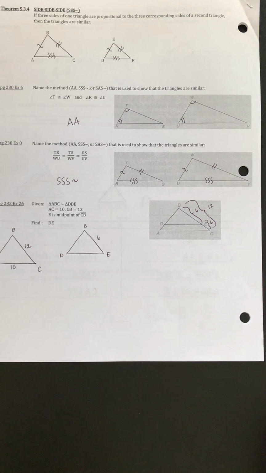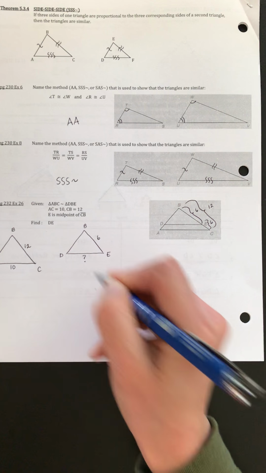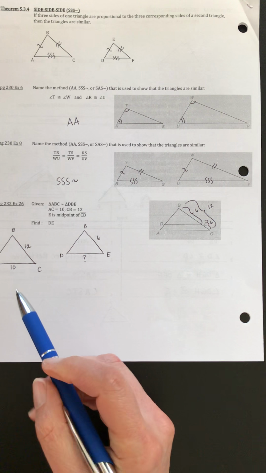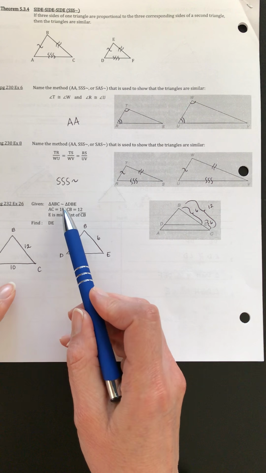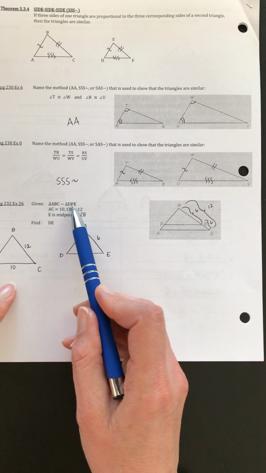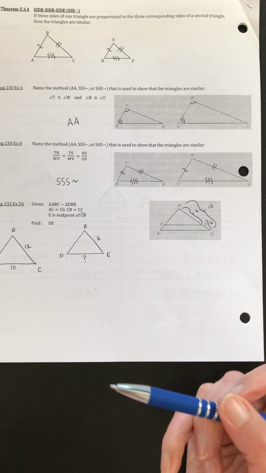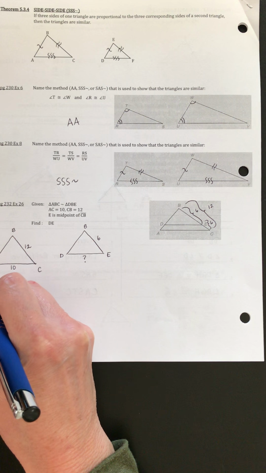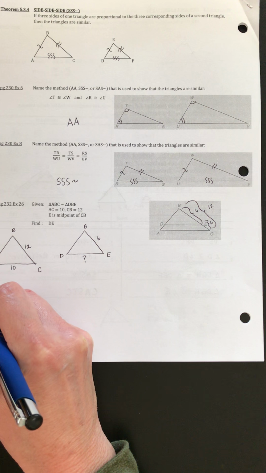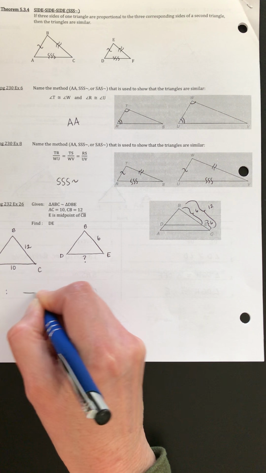Okay, let's see what they ask us for. They want to know what DE is. Well, notice when we look at the triangles, we have the relationships. We know that the two triangles are similar, so the sides are in proportion. So all we have to do is set it up. Let's go ahead and set up the proportion as big triangle over little triangle. So what do we have?